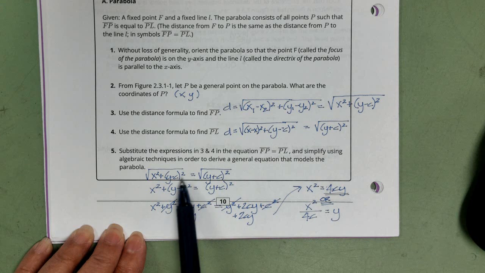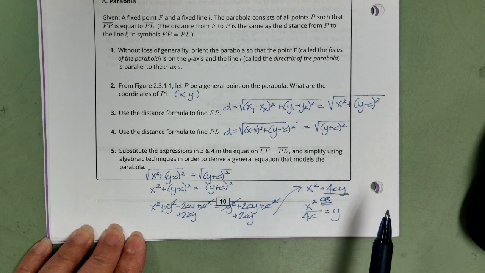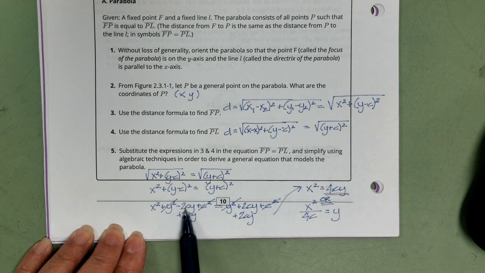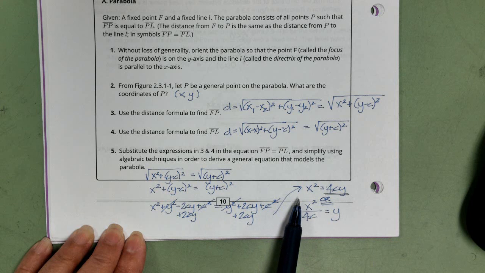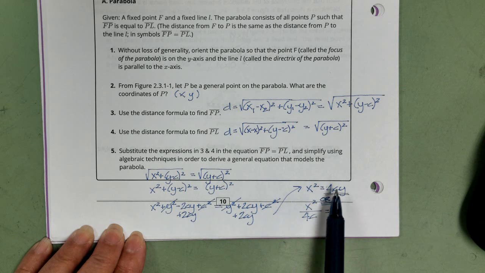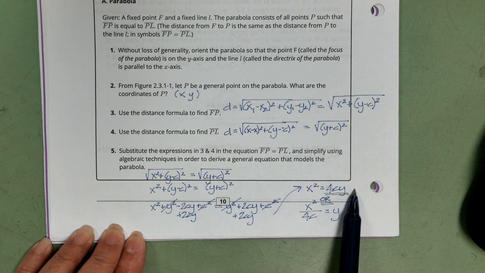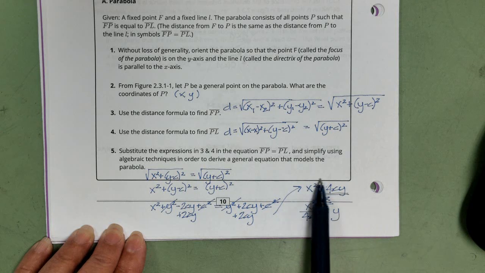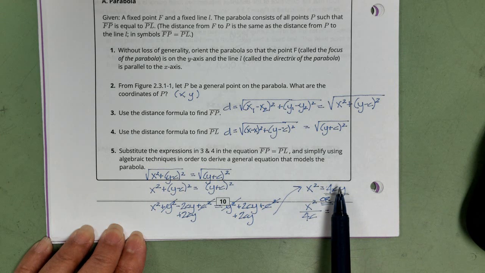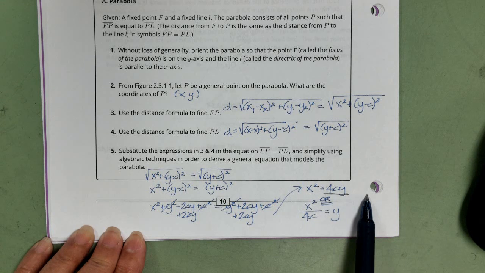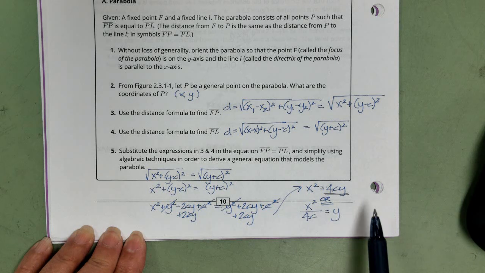So here we set them equal to each other, which makes it a little bit easier because you just have to square both sides. So I squared both sides here, expanded these binomials, canceled out common terms, kept my x squared on the left, and moved my 2ycy over to the right. So this is your standard form for a parabola. Or you could write it this way. This 4c represents the coefficient in front of your y term.